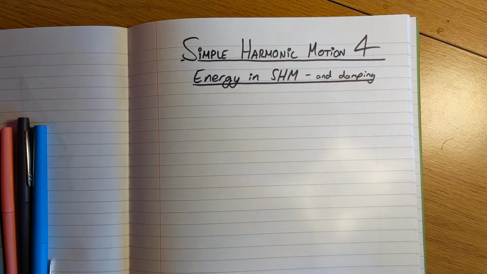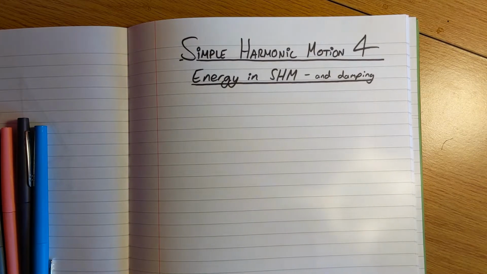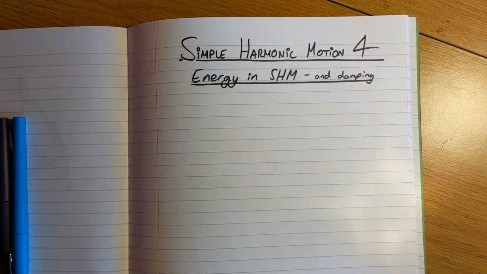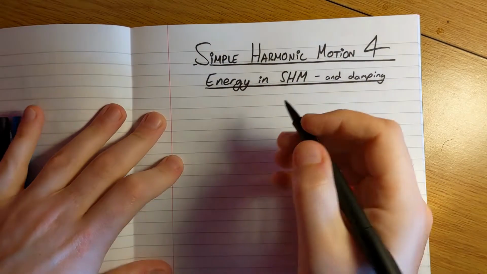Hey, time for another lesson on SHM, and this time we are going to be looking at energy in simple harmonic motion, and then we're going to look at something called damping as well, which is very related. So we start off with one of our favourite oscillators, the pendulum.